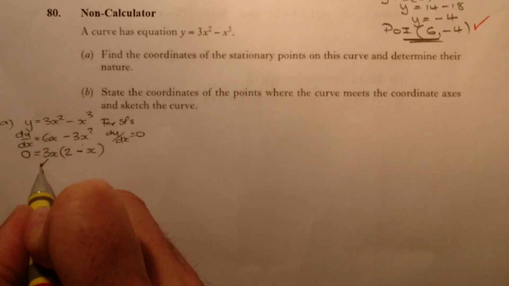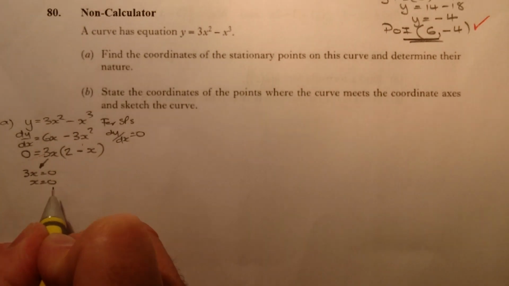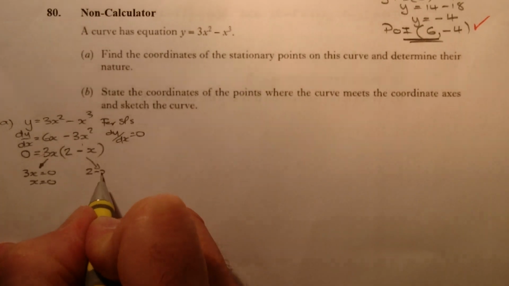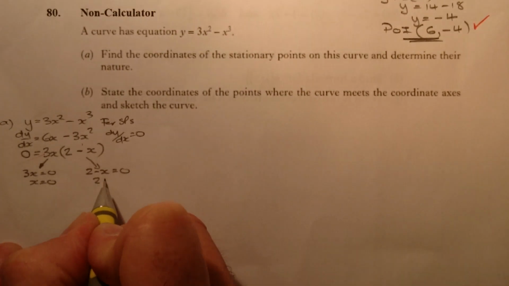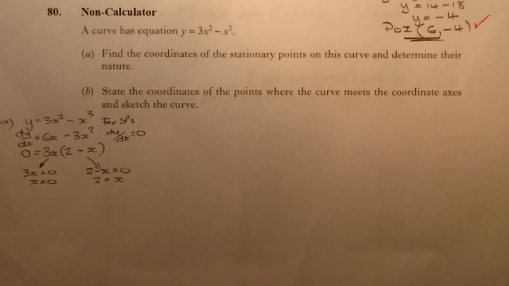From there, I've got 3x equals 0, so x equals 0. There's my first x coordinate. And from here, I've got 2 minus x equals 0, so 2 is equal to x. So x is equal to 2. Right, I'm going to find my y coordinates. That's the next thing I'll do.